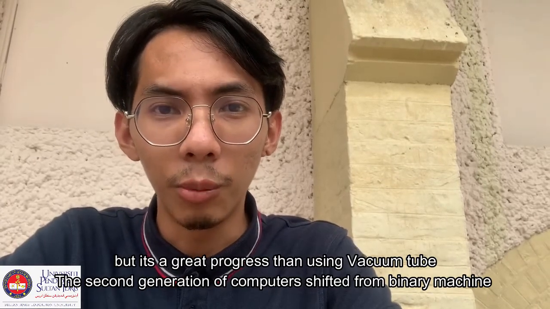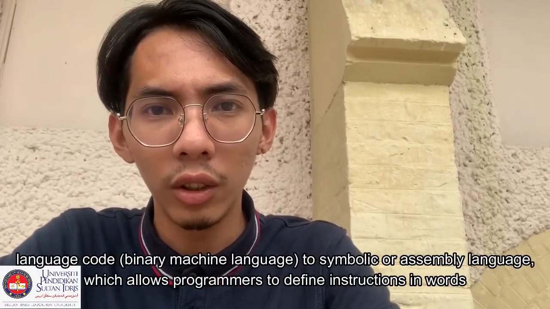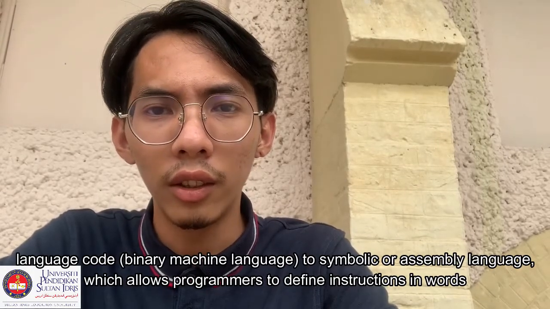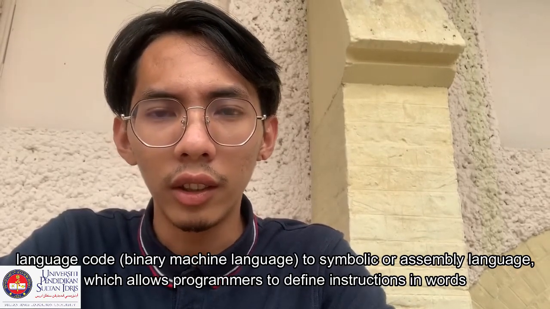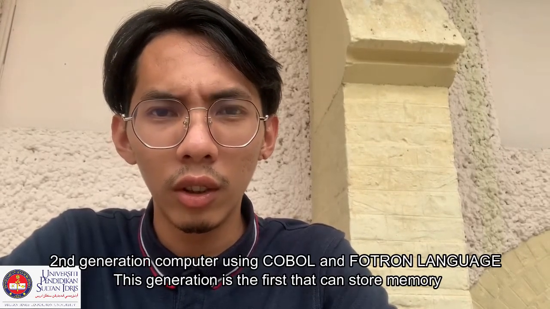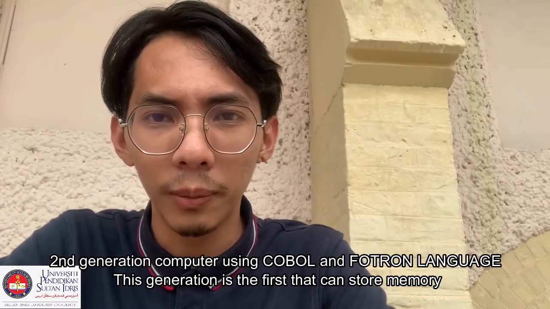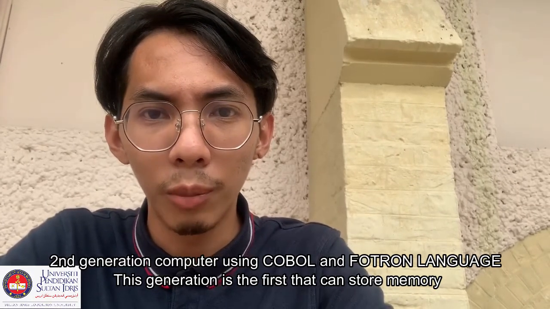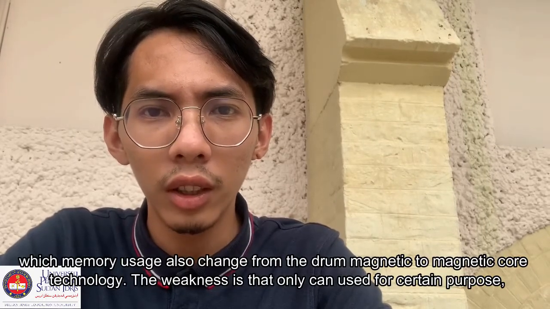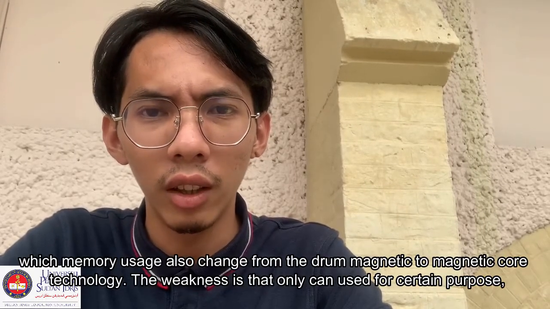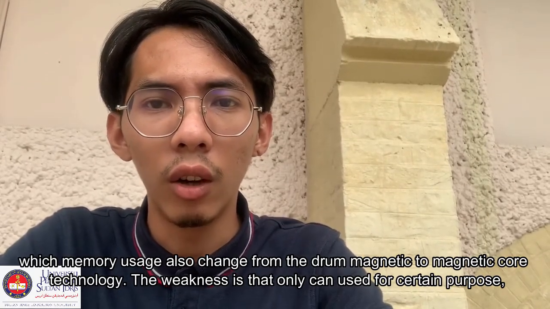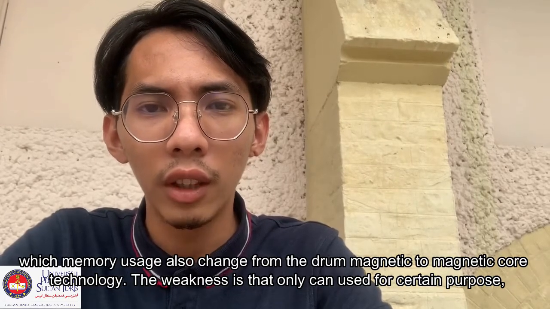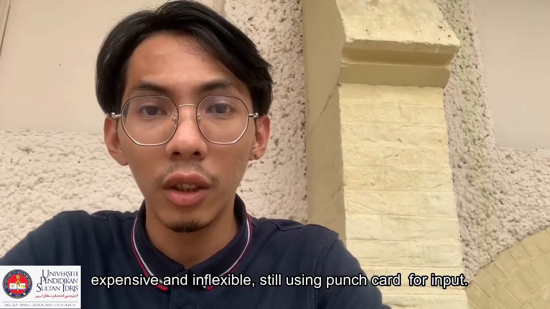The second generation of computers shifted from binary machine language code to symbolic or assembly language, which allows programmers to define instructions in words. Second generation computers use COBOL and Fortran languages. This generation is the first that can store memory, and memory usage also changed from magnetic drum to magnetic core technology. The weakness is that it can only be used for certain purposes, is expensive and inflexible, and still uses punch cards for input.